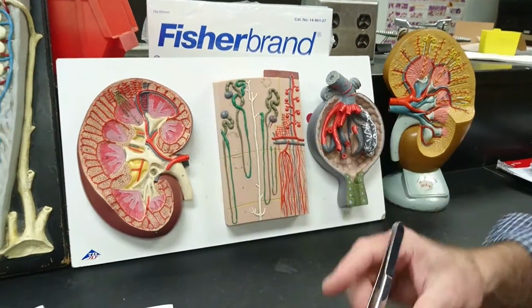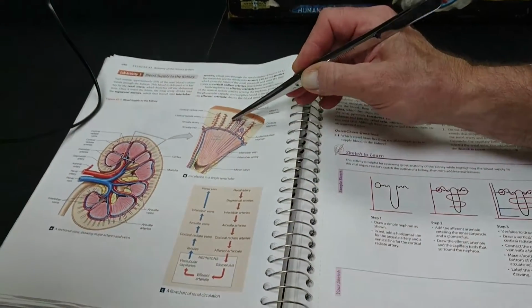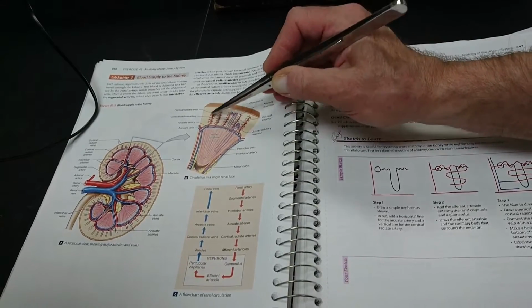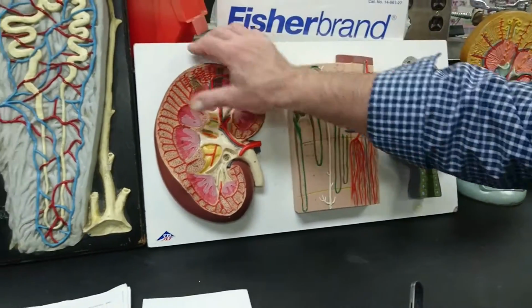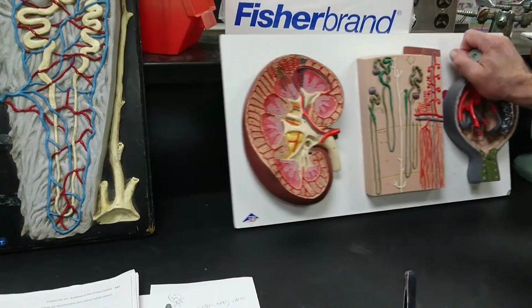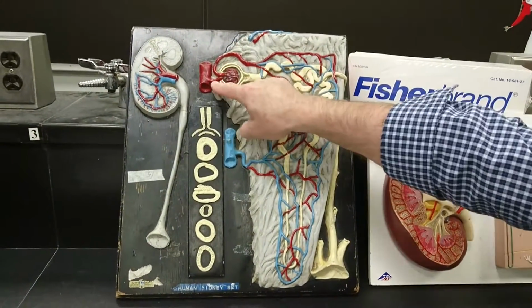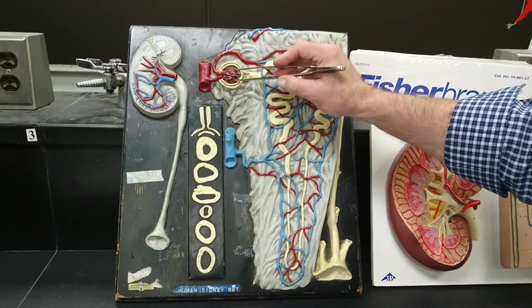And this is corpuscle. And you see all these corpuscles like this round, like nodules here. You see? Many corpuscles. This is corpuscle, this is entrance of blood, and capillaries inside, this is glomerulus.